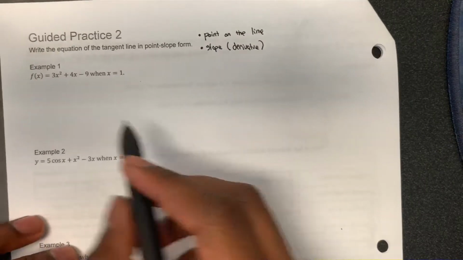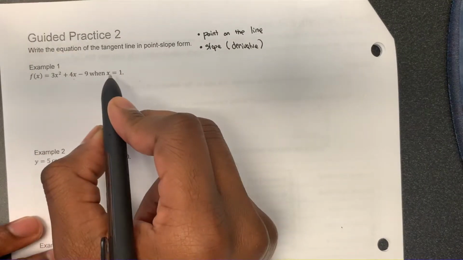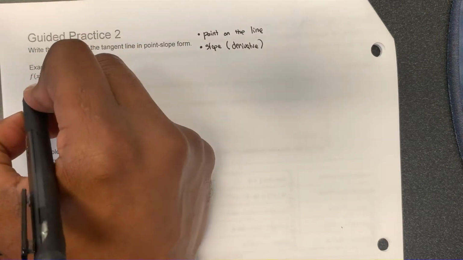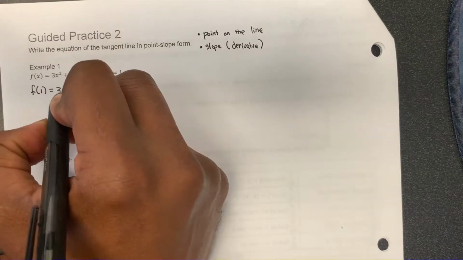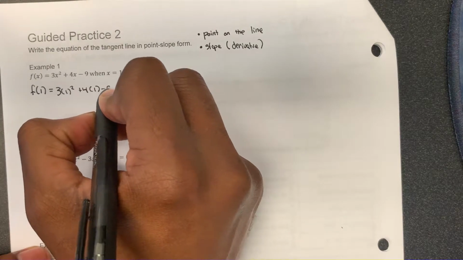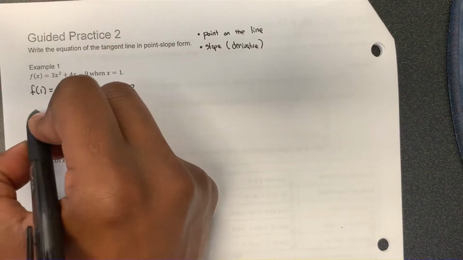So for number 1, we have f of x equals 3x squared plus 4x minus 9. We want to write the equation of the tangent line when x is 1. So first, if we find f of 1, that's going to be 3 times 1 squared plus 4 times 1 minus 9, which is 7 minus 9, which is negative 2. So we have the point on the line.